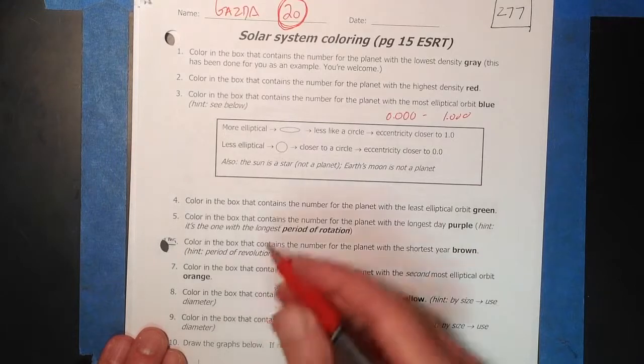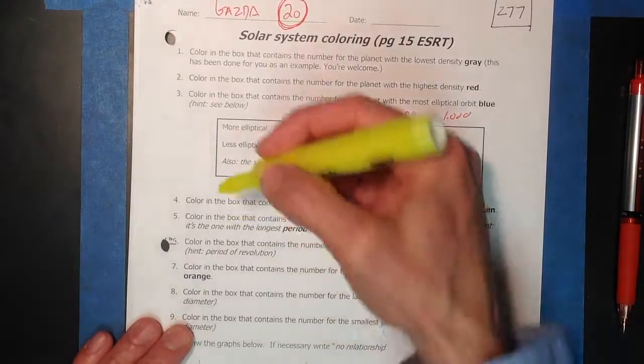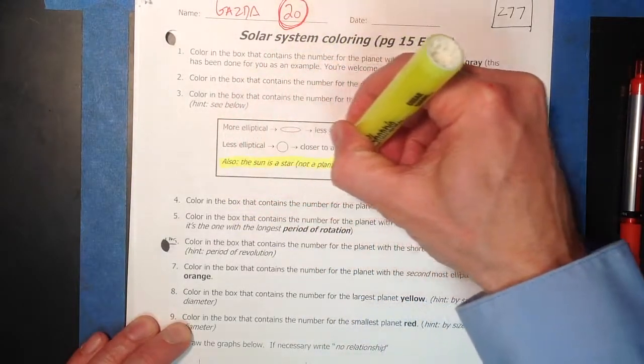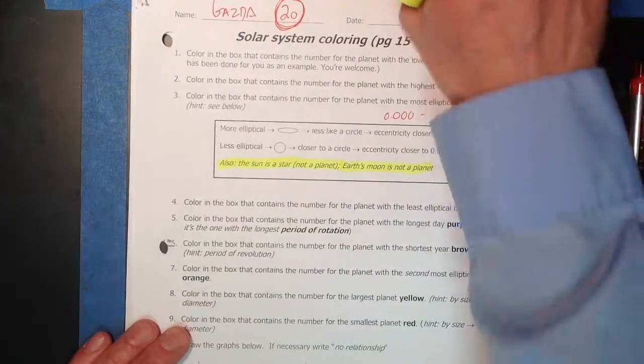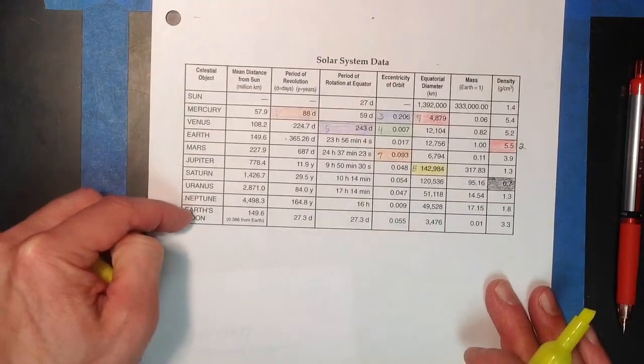No units on it. Also, this is key, and it makes this a little more challenging: the sun is a star, not a planet, and Earth's moon is not a planet because it's a moon. So when I say planets here, we're not including the sun and we're not including the moon. That's a little tricky, but don't get caught up on that.